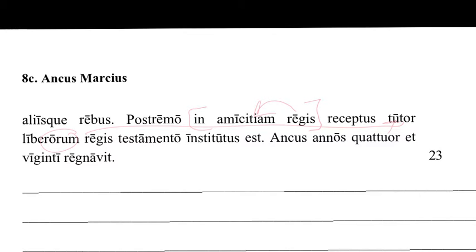Regis testamento. This is ablative, and regis is talking about it. So according to the will of the king. Oh, and then this explains everything. Institutus est. He, Lucumo, was made, established, set up as the tutor of the children according to the will of the king. So somehow the king dies off, and Lucumo takes over handling the children according to the will of the king. I guess that's what they really mean by in amicitiam.